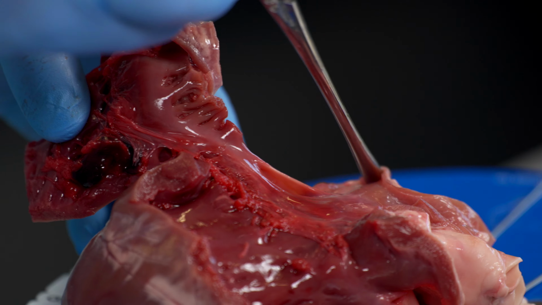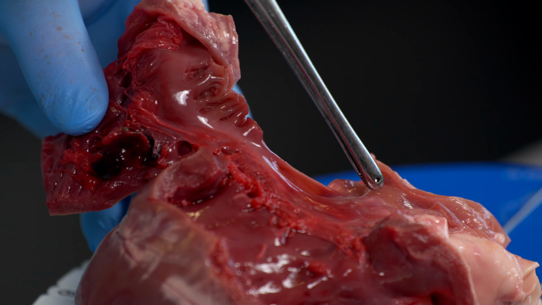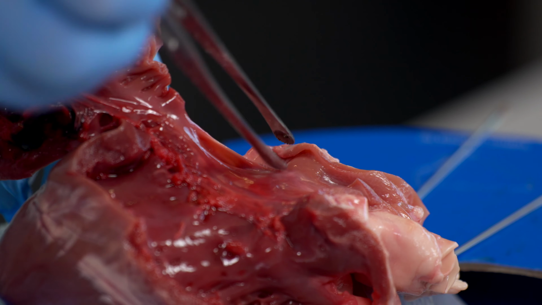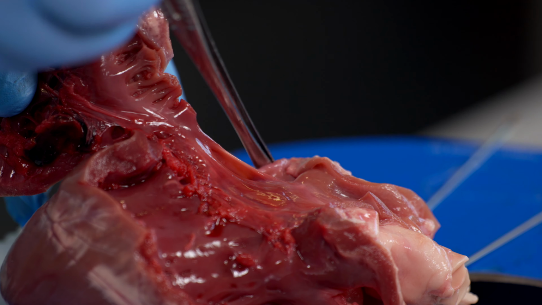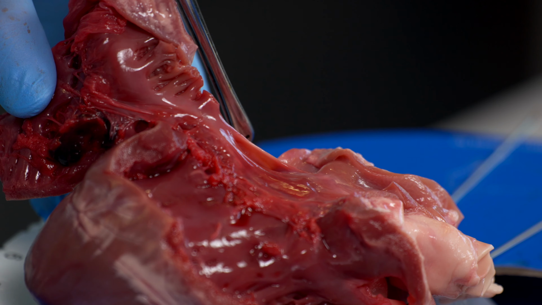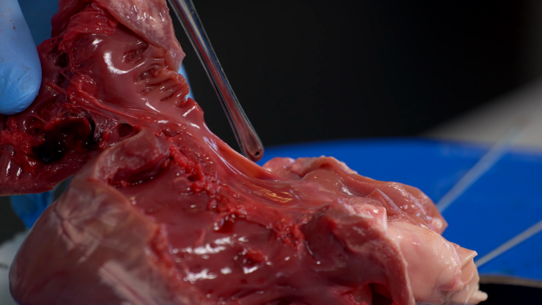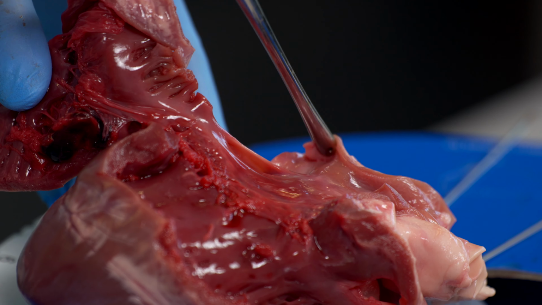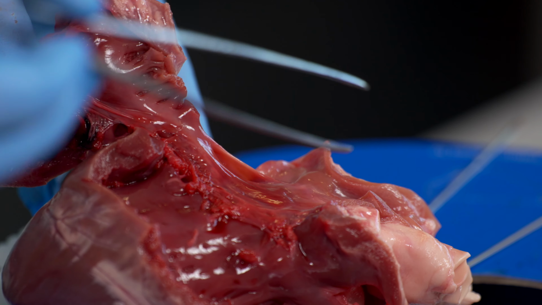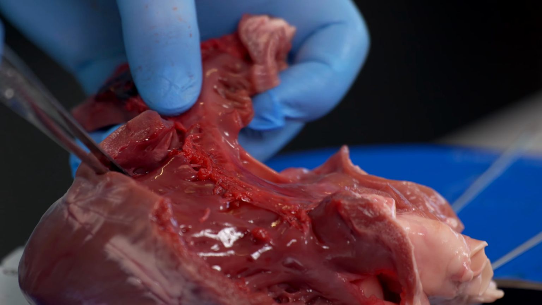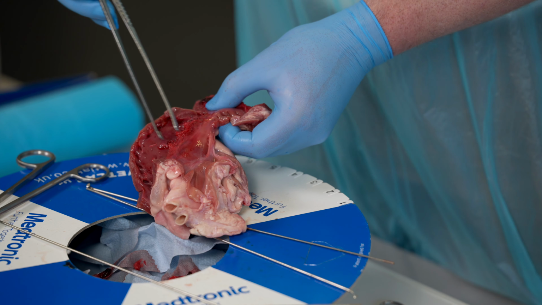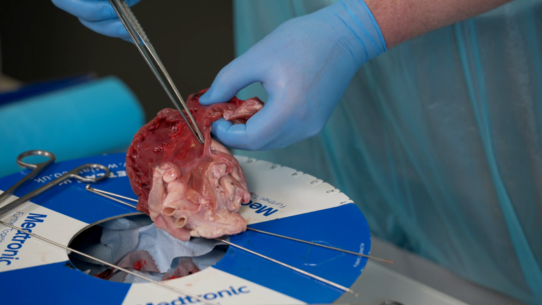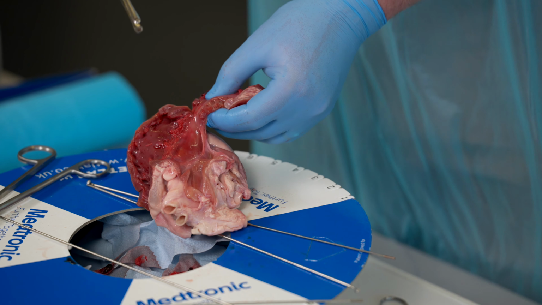And occasionally you have another valve hanging down from a sort of commissure up here. There can be another fold of tissue here called the Eustachian valve, which governs the flow of blood from the inferior vena cava into the right atrium, but it often disappears as the animal matures. But this Thebesian valve is quite important because it forms one boundary of the triangle of Koch.